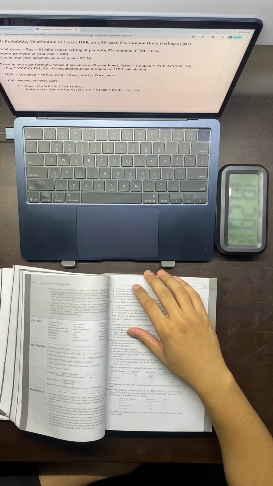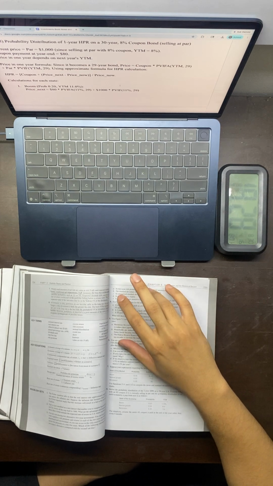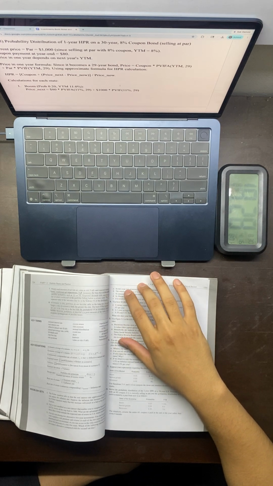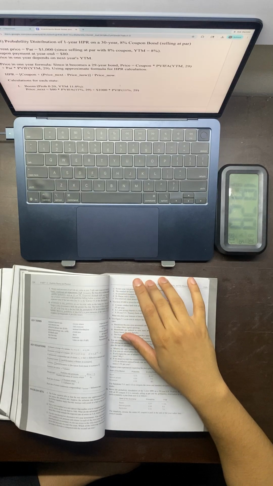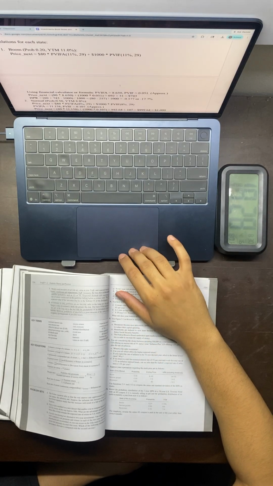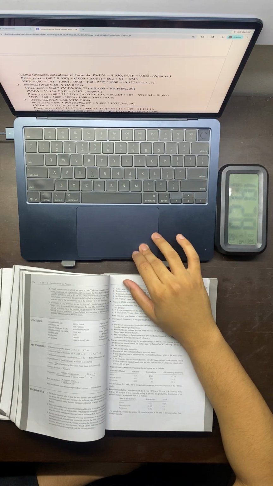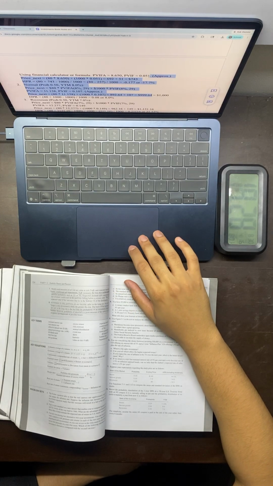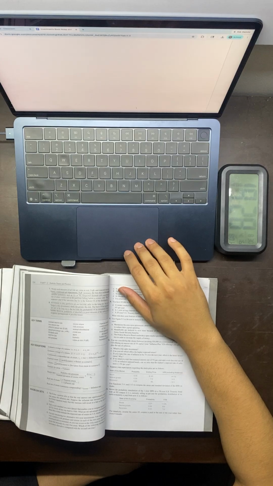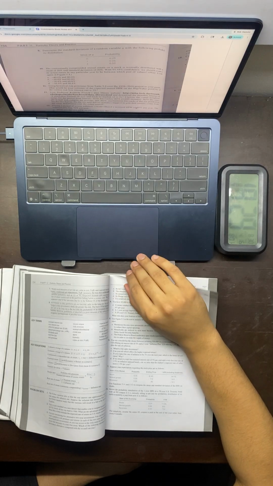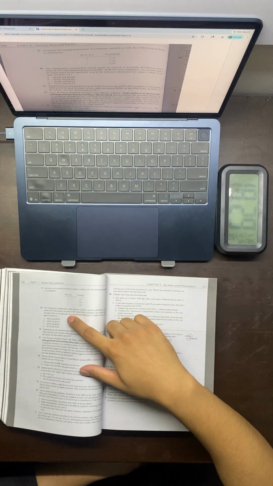Since it becomes a 29-year bond, price equals coupon times annuity factor. There's some calculation here. Honestly, I have no idea what's going on here, but anyway, let's skip to the next question probably.